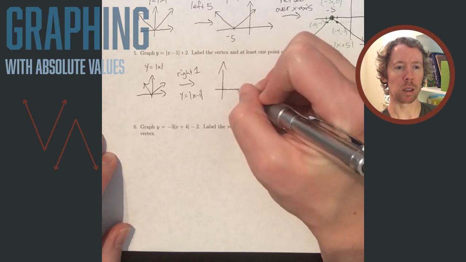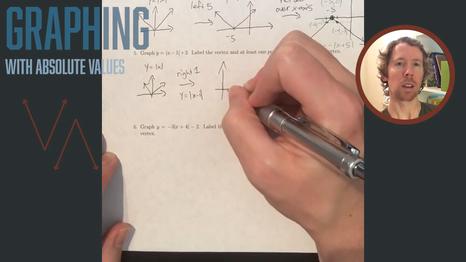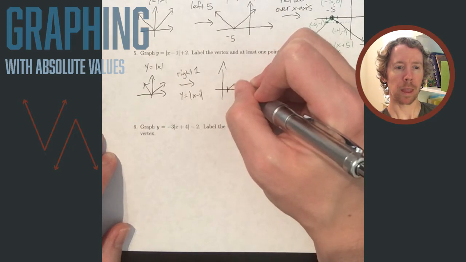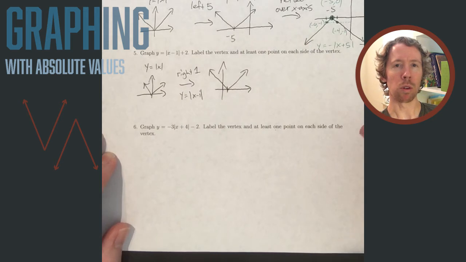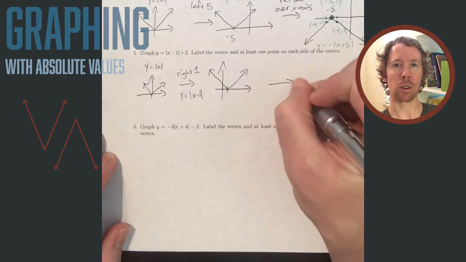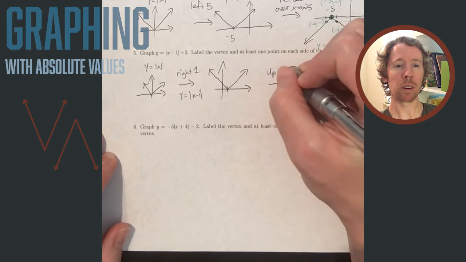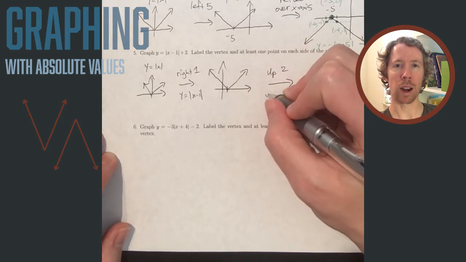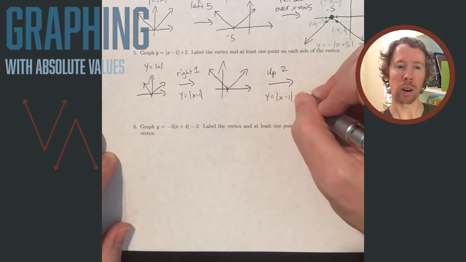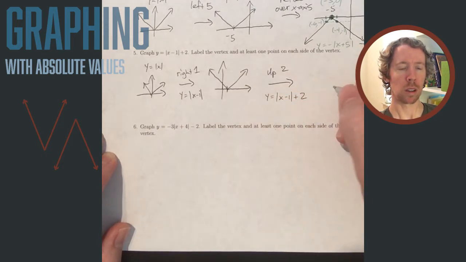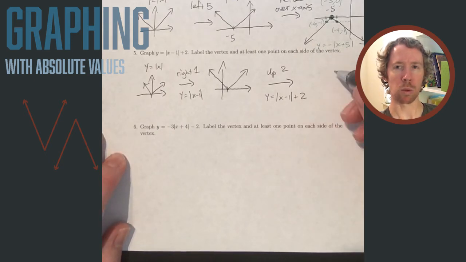The vertex will be at x equals 1 and y equals 2. And it's not stretched out or compressed vertically. So when you move from the vertex in either direction, for every unit you move in the x direction, you'll move 1 unit in the y direction. The slope going to the right of the vertex is 1, and to the left of the vertex, the slope is -1.